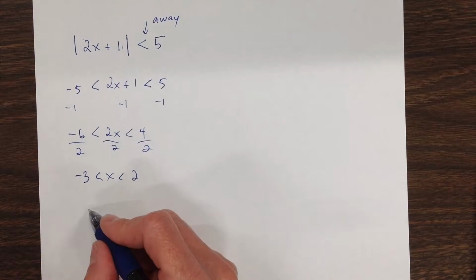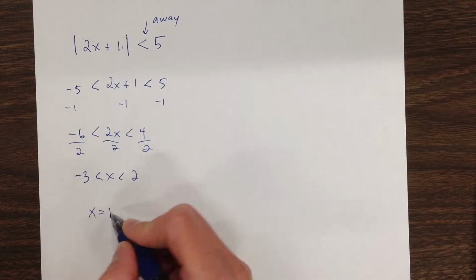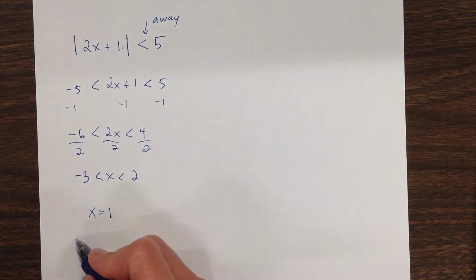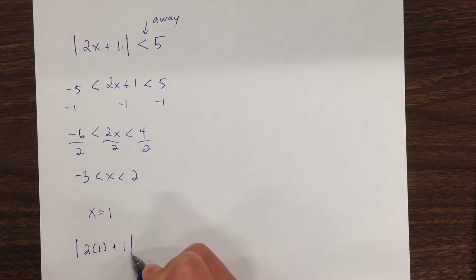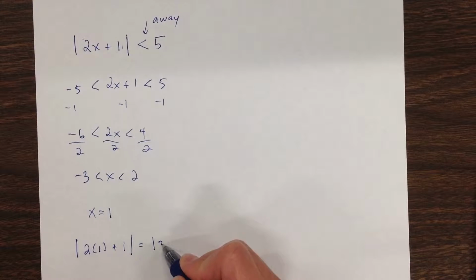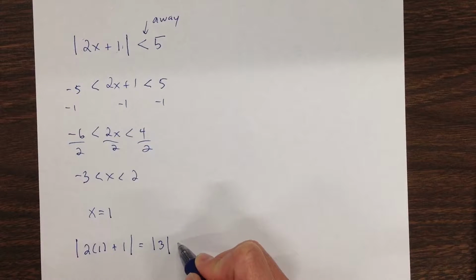So for example, if I have x equals 1, then this becomes the absolute value of 2 times 1 plus 1, and 2 times 1 is 2, so that's equal to 3 inside, and the absolute value of 3 is 3.